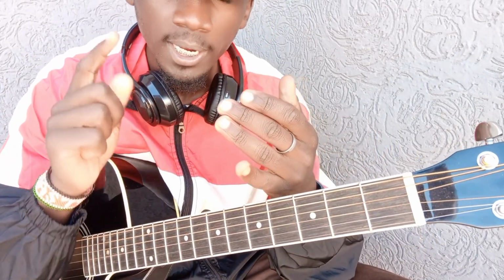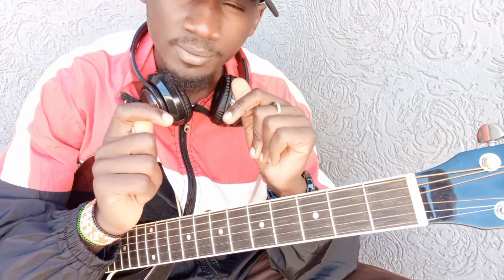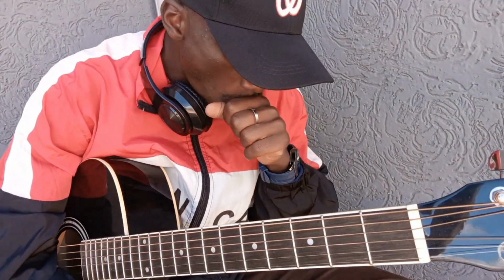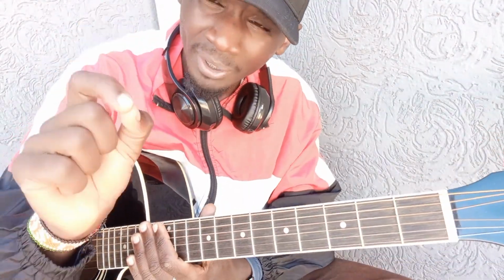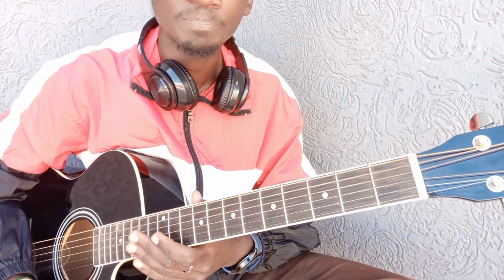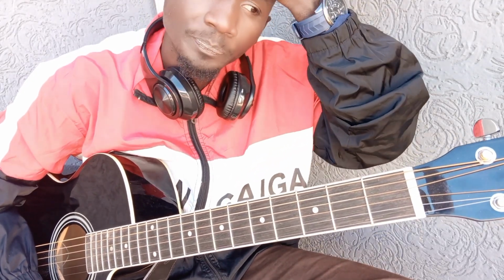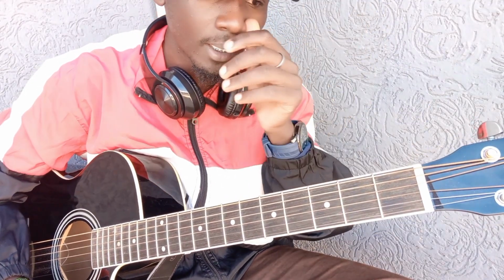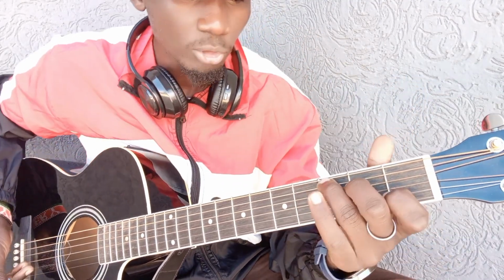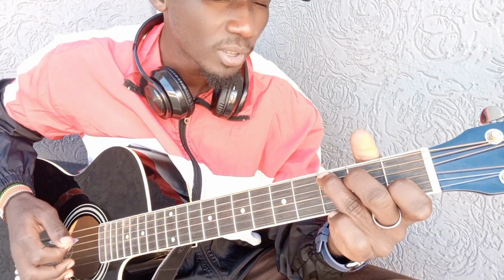So we are remaining with 3 minor chords and 1 diminished chord. Now, for you to understand music, you have to be able to apply these 3 major chords. Forget about the other minor and the diminished. You must be able to apply these major chords, so you have to master the sound.